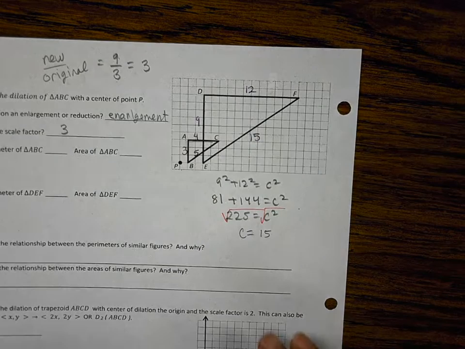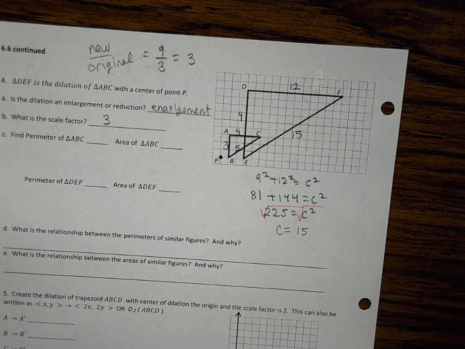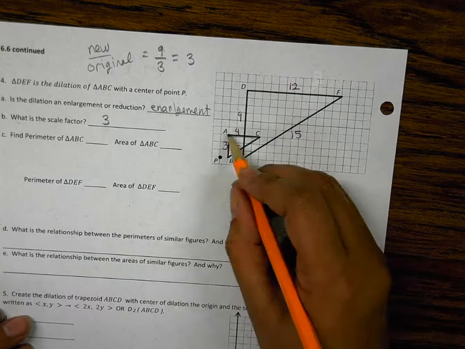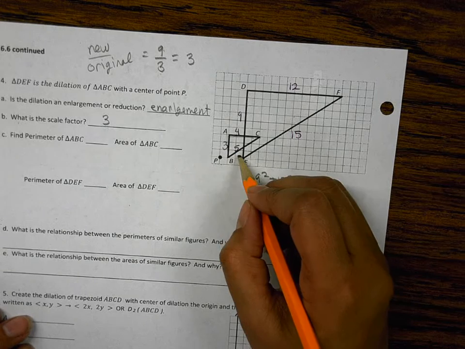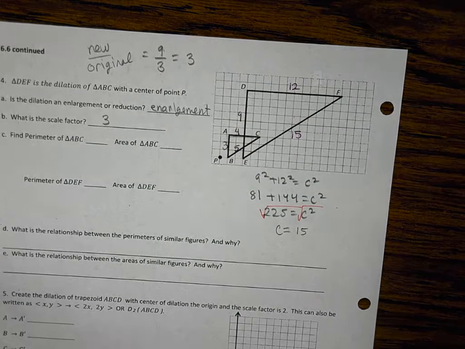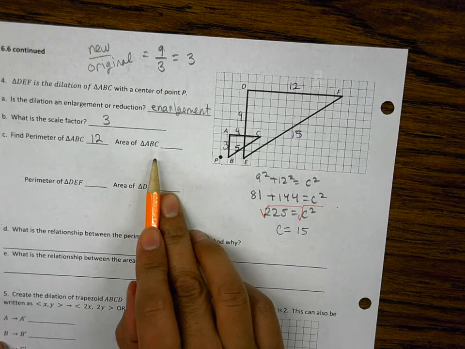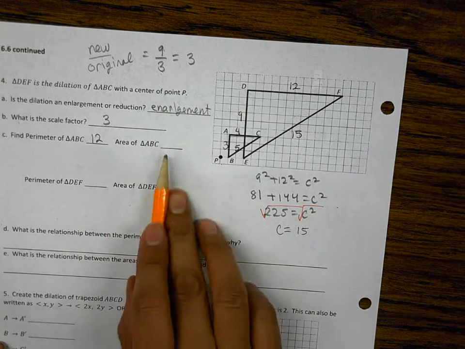Okay, find the perimeter of ABC. Okay, so the perimeter of ABC is 3 plus 4 plus 5. Do that now. Good, it is 12. Area of ABC, I'm not going to do the area yet. I'm going to have you do perimeter of DEF.